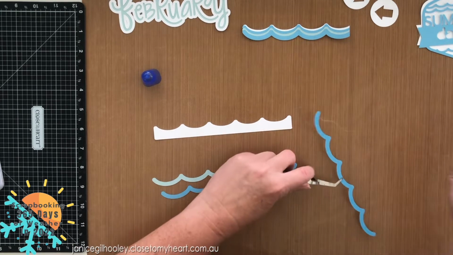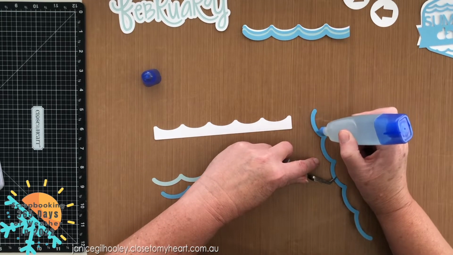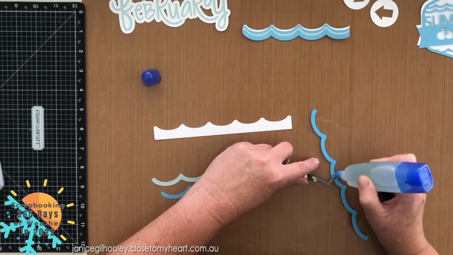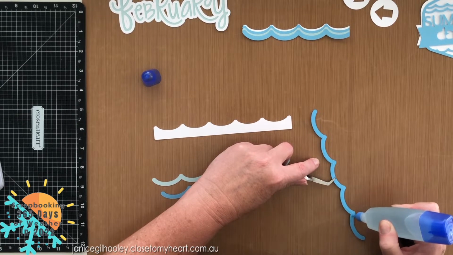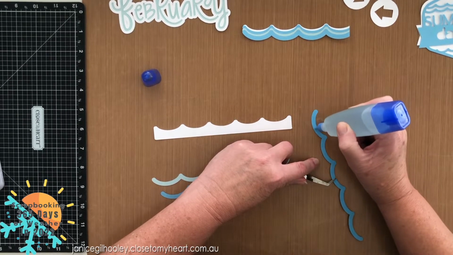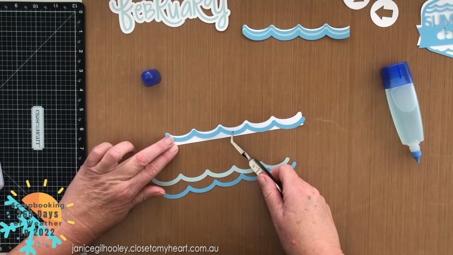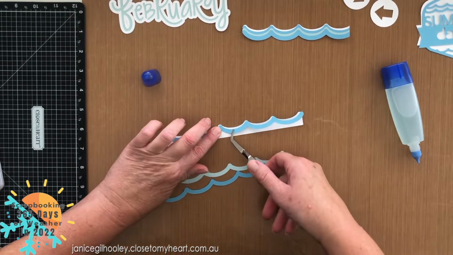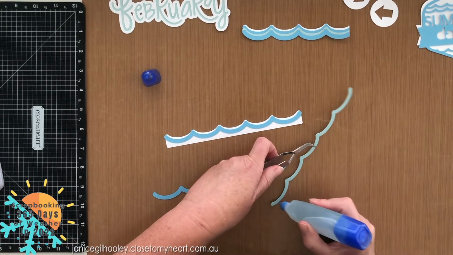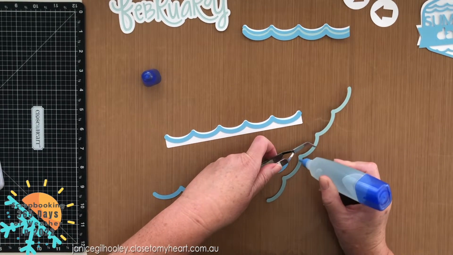I'm going to use the aqua glue and just run a small amount. I don't want to beat it up too much because I don't want the paper to bubble at all. And then this lines up just under the white outline. And I'm using Carolina and Glacier for this.